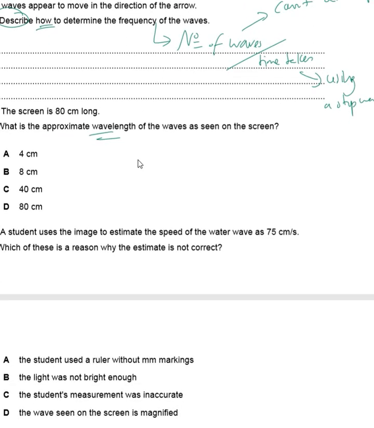So we're going to write down one ripple to next equals one wavelength. Therefore, we counted there are 19 wavelengths. So this is one wavelength. Okay, and this roughly equals 80 centimeters. So one wavelength is 19, and this will give you roughly 4. And the answer will be 4 in this case.